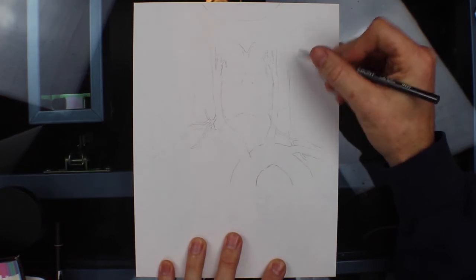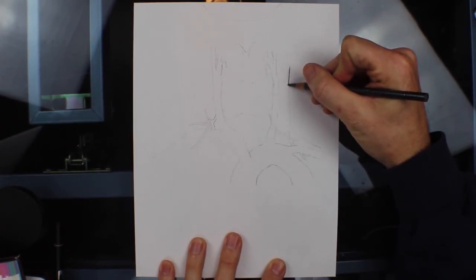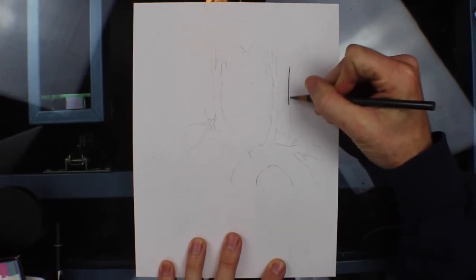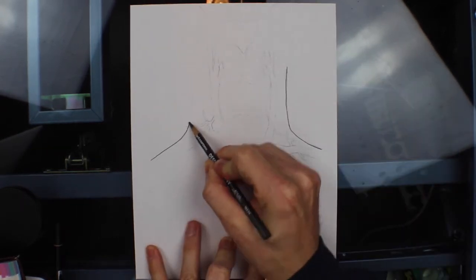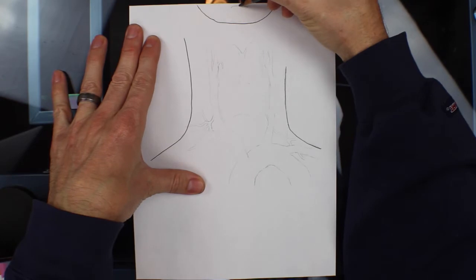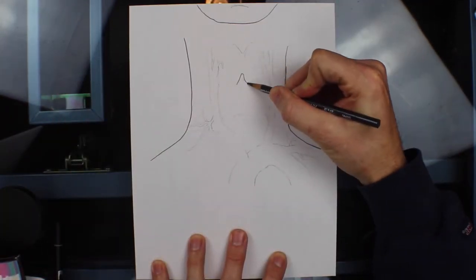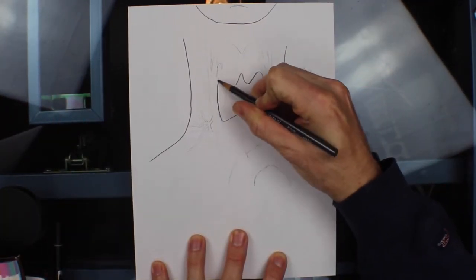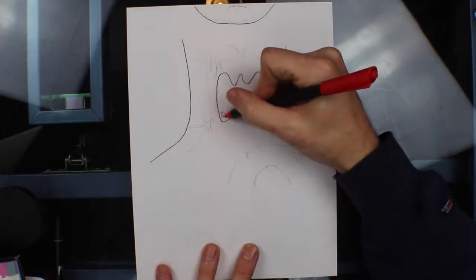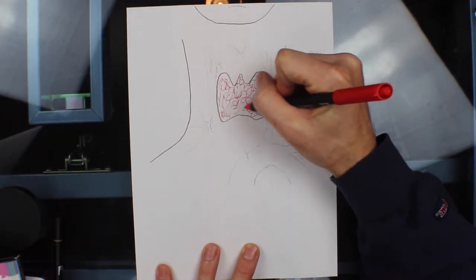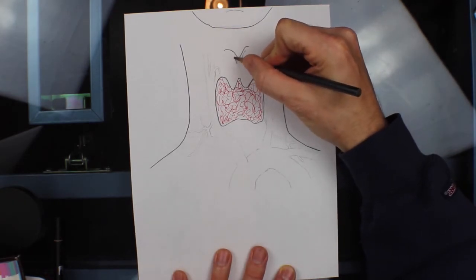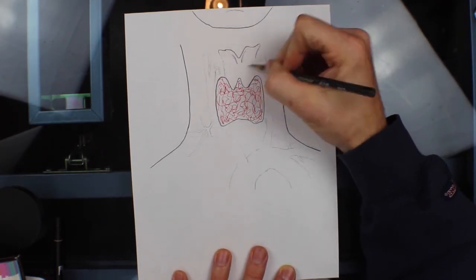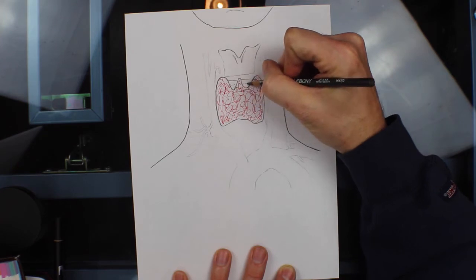Let's talk about the thyroid and surrounding anatomy. This is the neck, the chin, and the thyroid gland in the midline. Above the thyroid gland is the thyroid cartilage, also known as the voice box, and within which are the vocal cords. The cricoid cartilage is just below that. Higher in the neck is a bone suspended by muscles, the hyoid bone.